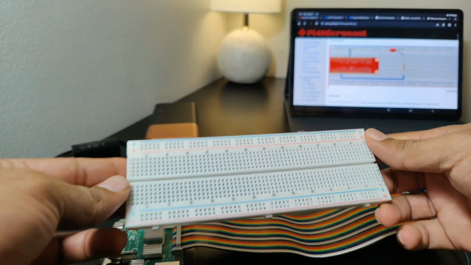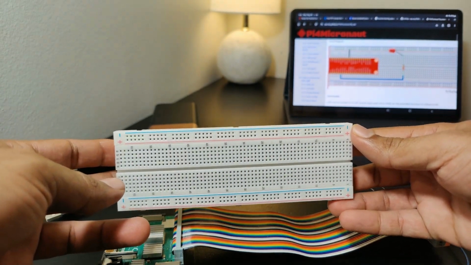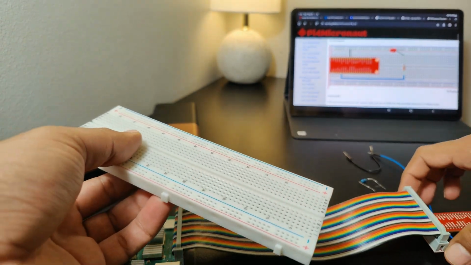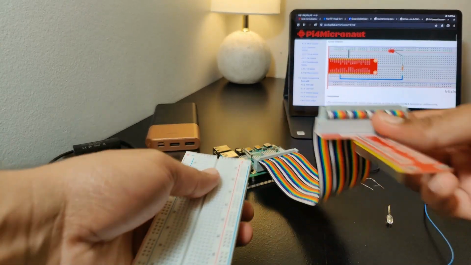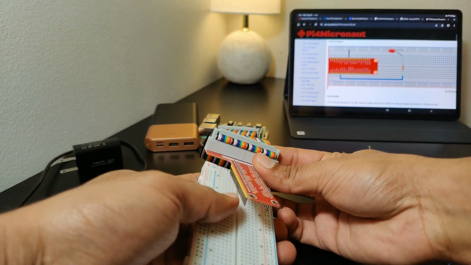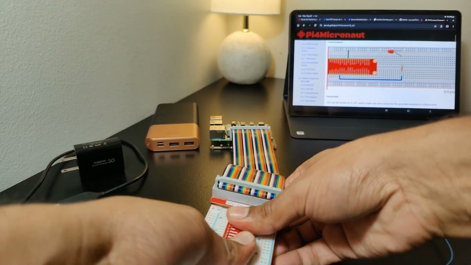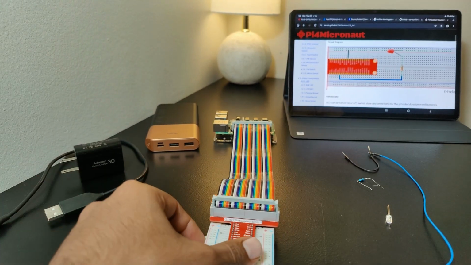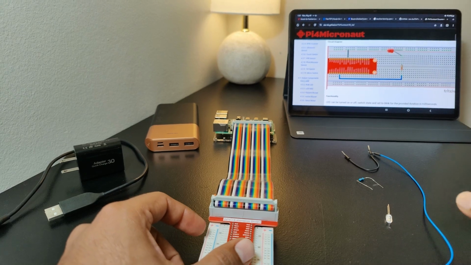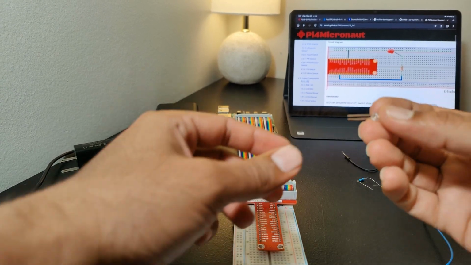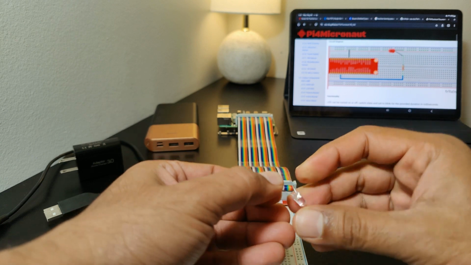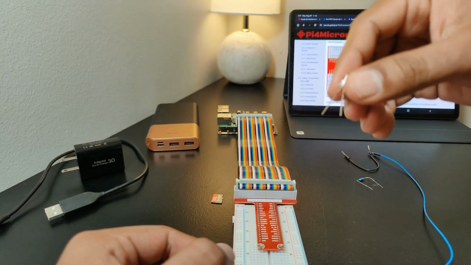And this is a breadboard where you can add all the components you need. And using my circuit diagram, I'm gonna set up an LED circuit. This is an LED.